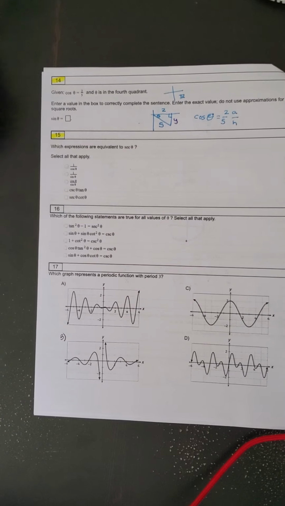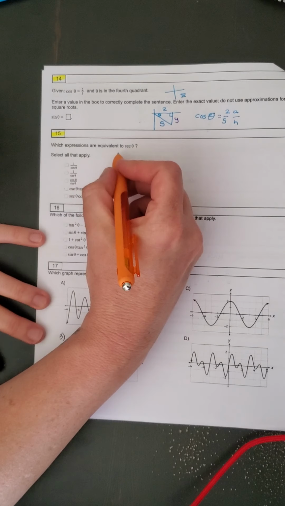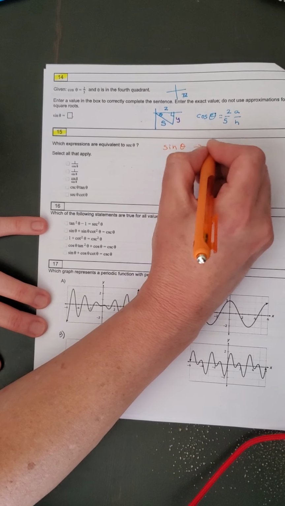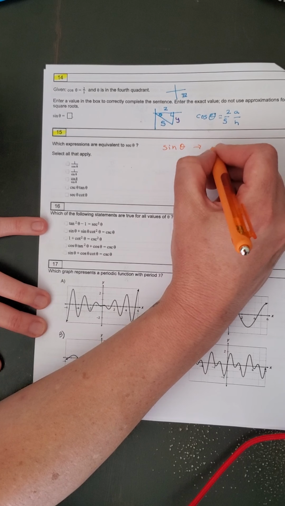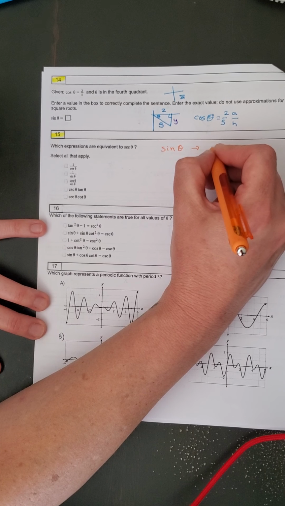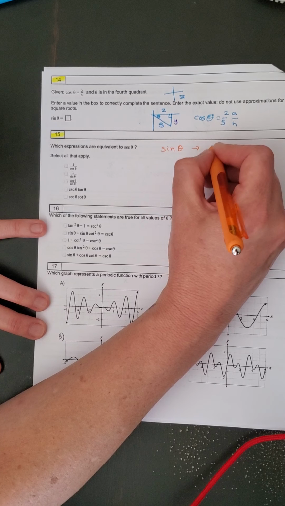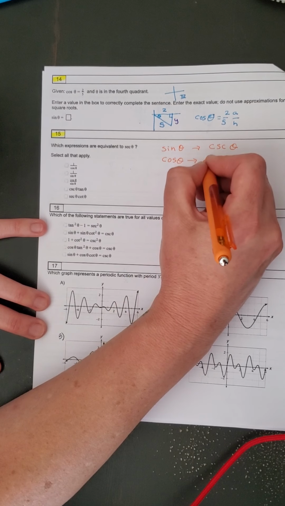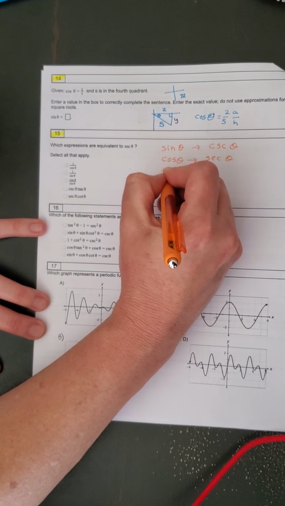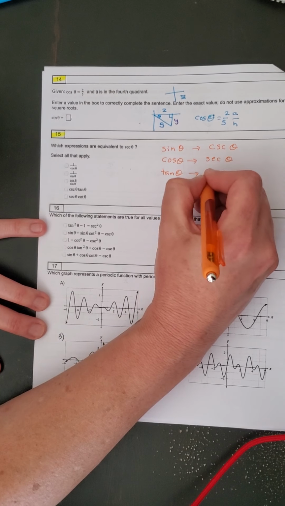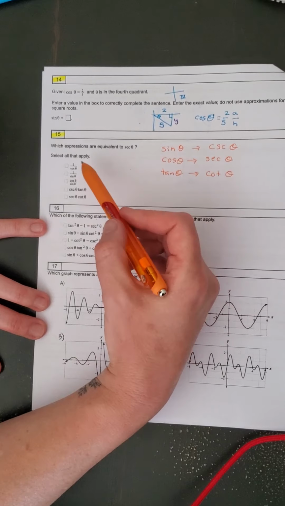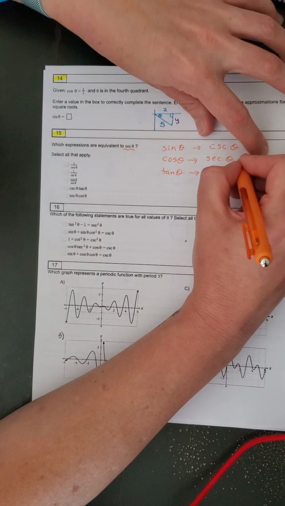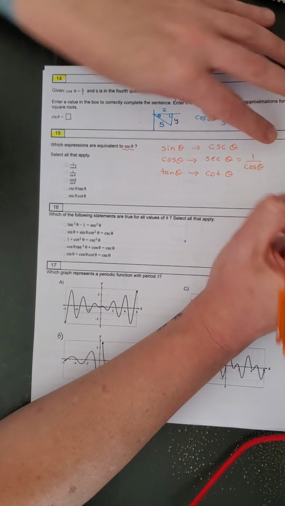All right, the next one, which expression is equivalent to secant theta? So just remember that sine theta is the reciprocal of cosecant theta. Cosine theta is the reciprocal of secant theta, and tangent theta is the reciprocal of cotangent theta. And so the relationship here, if we're looking at secant theta, well, secant theta is 1 over cosine theta.